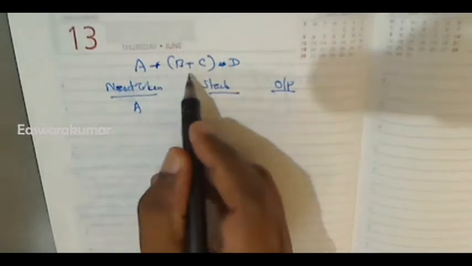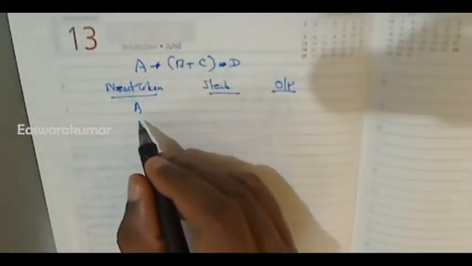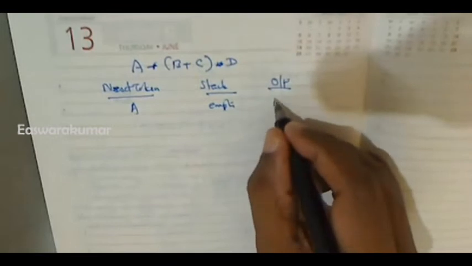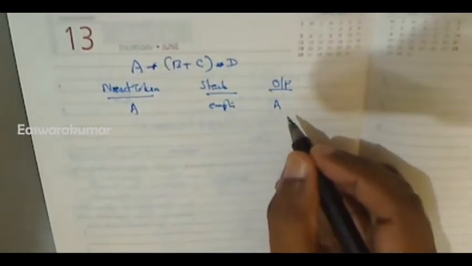So next token is A initially. We are reading one by one, right? Next token is A, and at that time the stack is empty, but it is an operand, so we output that value A.